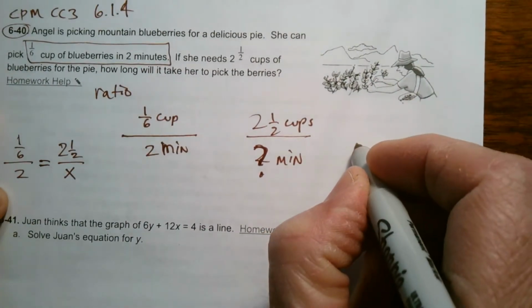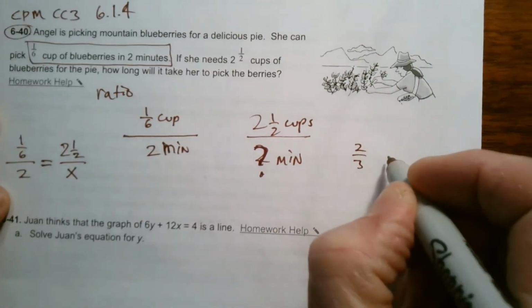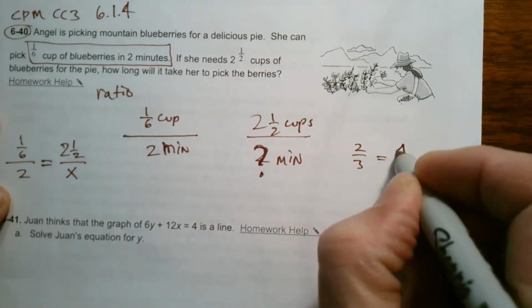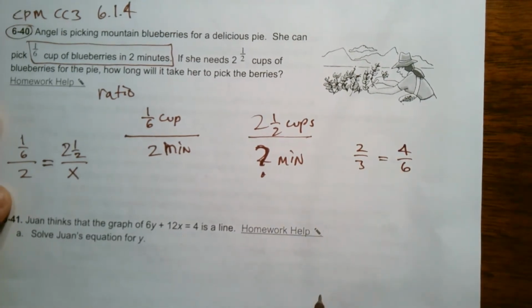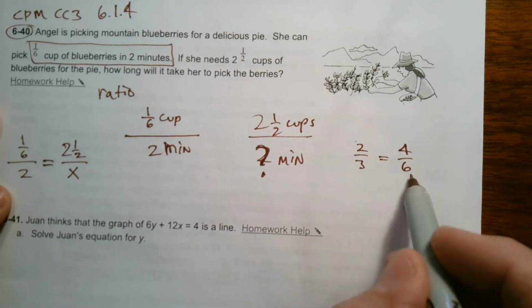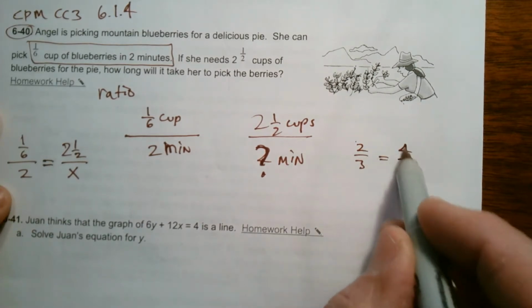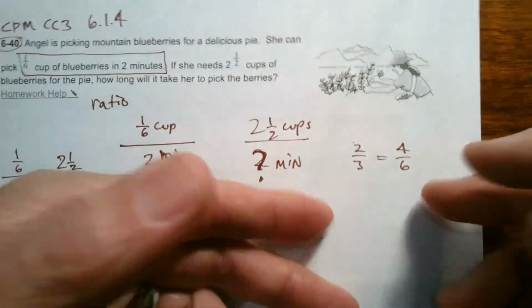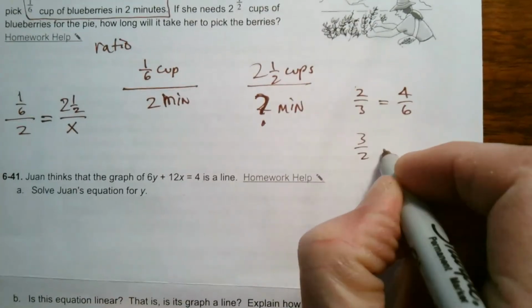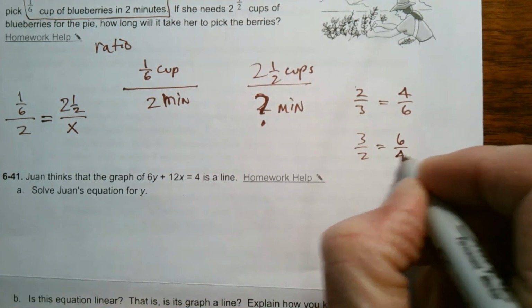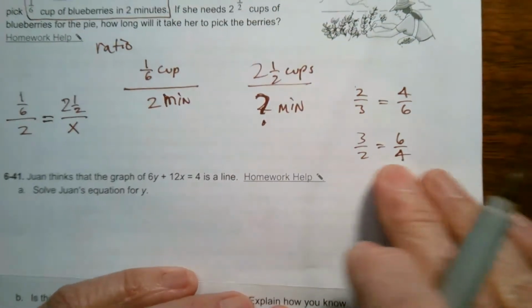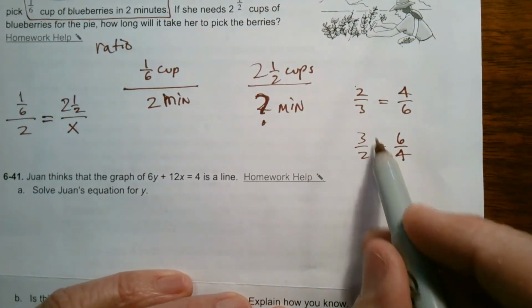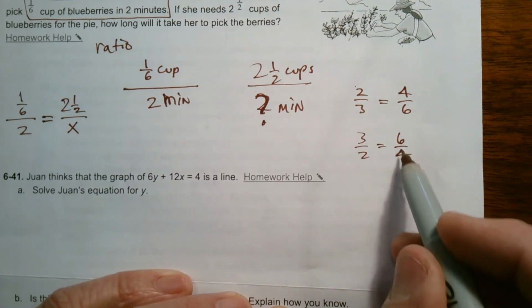Any fraction, if it was 2/3 is equal to 4/6, right? We know that that's true, right? 2 over 3 is 4 over 6. Why? Because if I multiply top and bottom by 2, they're the same thing. And if I take those two fractions and I flip them, 3 over 2, does it equal 6 over 4? Is that the same thing? Do they still equal each other? Yeah, because again, I could still multiply top and bottom by 2 and I still get 6 over 4, right?